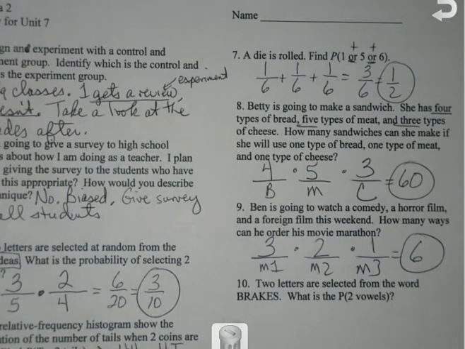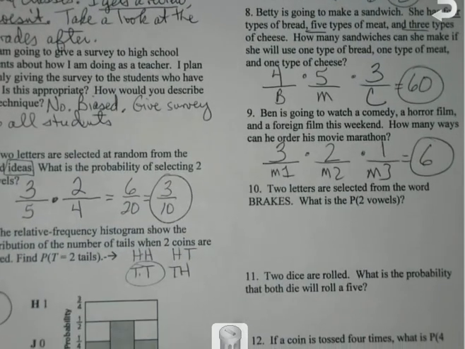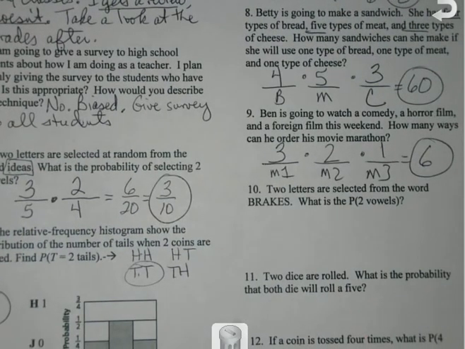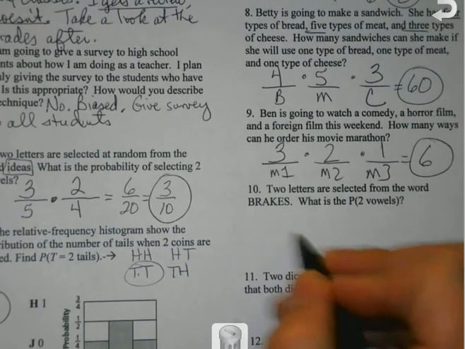Again, do I have to have the blanks? No. But if you get confused, sometimes putting them there can kind of put your thoughts into a little more organized fashion. All right. 2 letters are selected from the word breaks. What's the probability of getting 2 vowels? Okay, 2 letters.